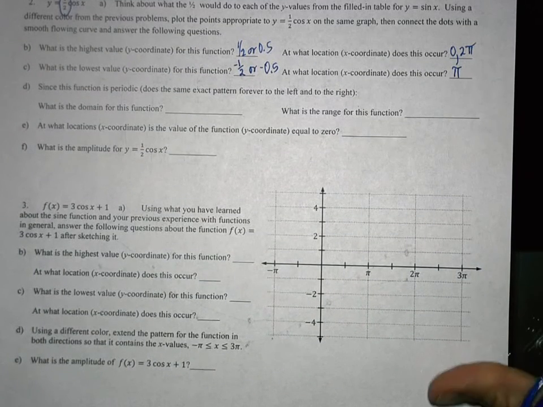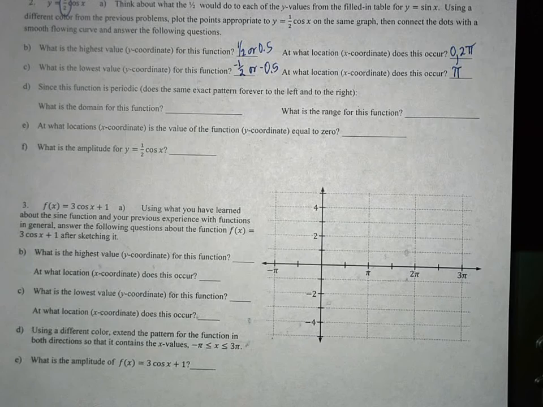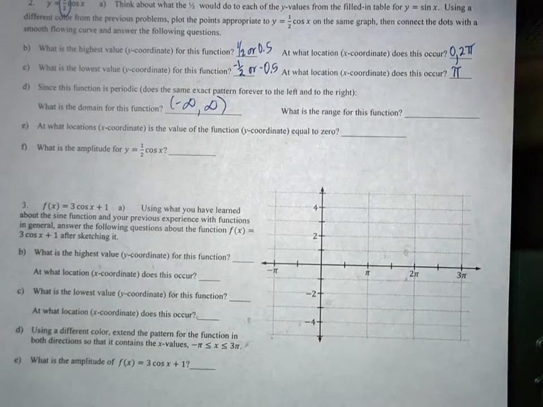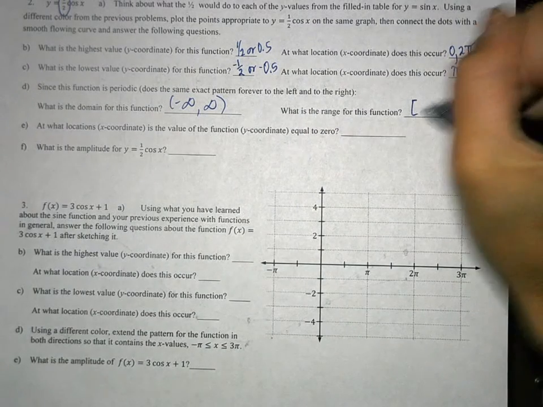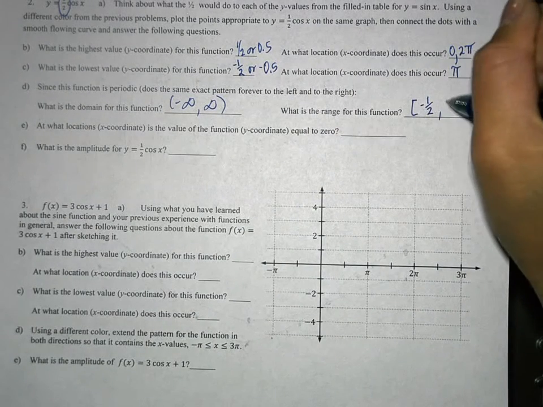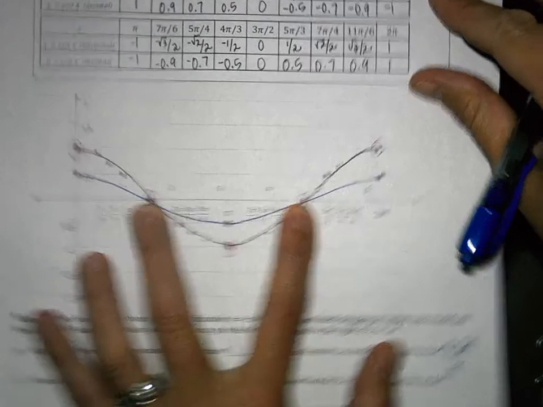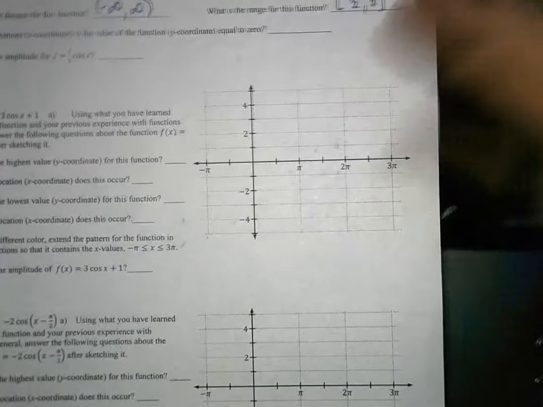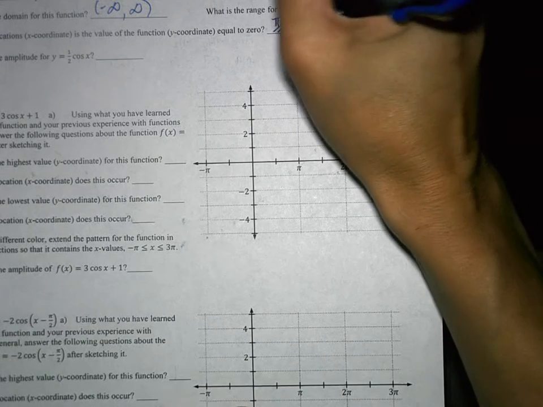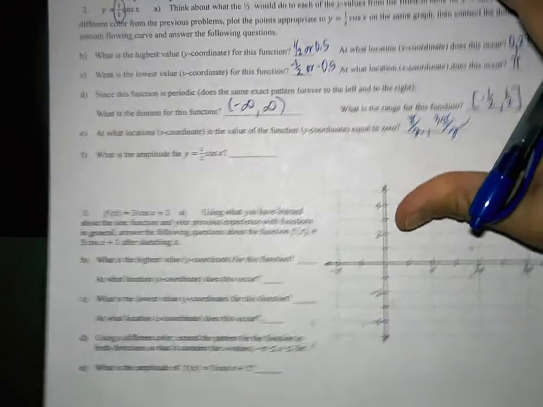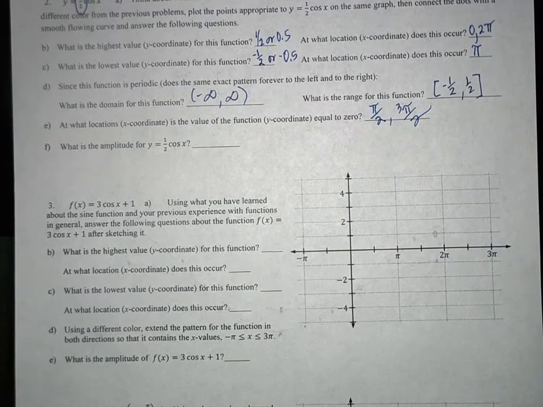Okay, since the function's periodic, what's my domain? Good. And on this one, what would be my range? Good. -1/2 to +1/2, or if you did 0.5, that also works. And then where are your zeros located? Good. So our zero is right there. Pi over 2 and 3 pi over 2. And then, oops, sorry. And then what is our amplitude? 1/2.